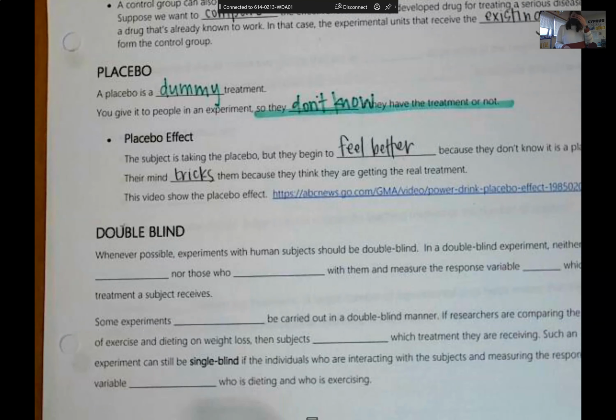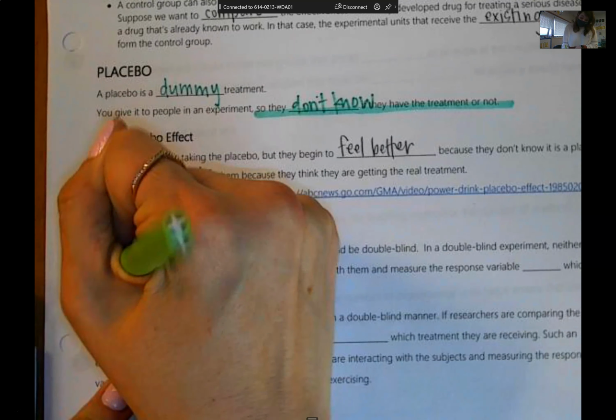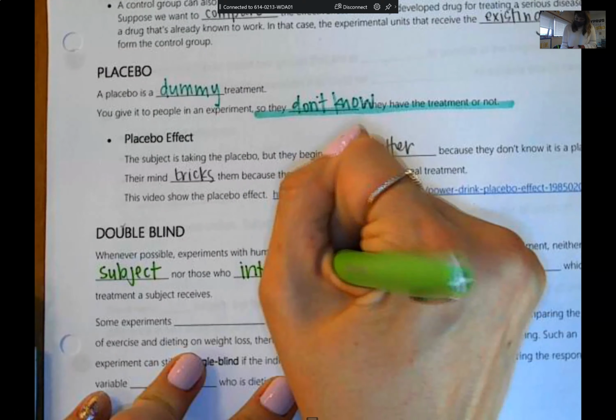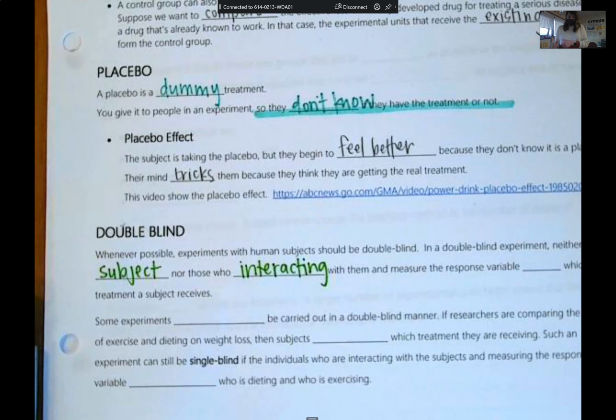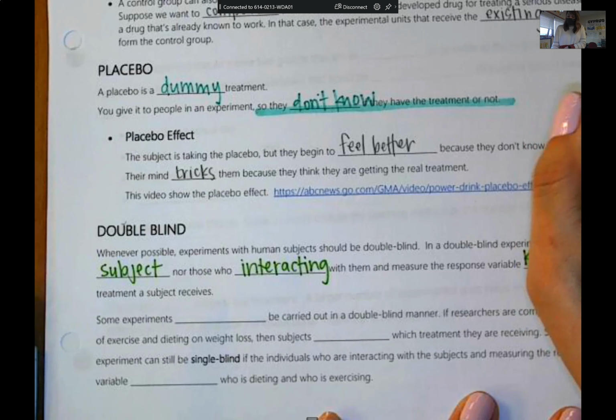So whenever possible, experiments with human subjects should be double blind, which means that neither the subject nor those interacting with them know which treatment the subject receives.